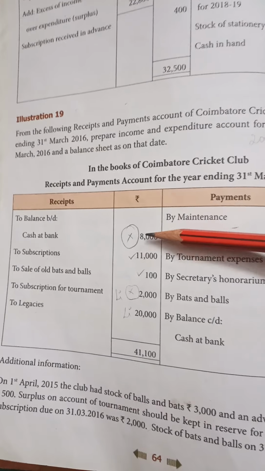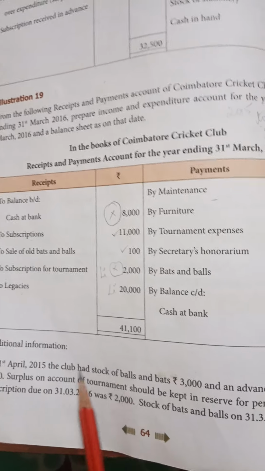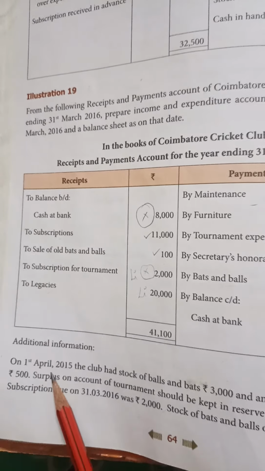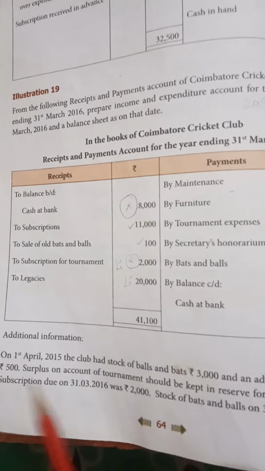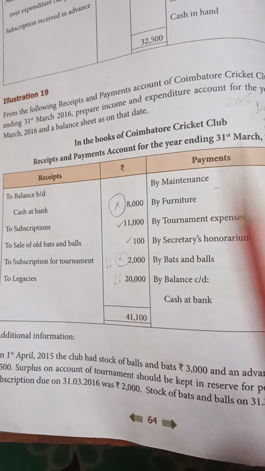Okay, we have the opening balance of cash, we also have here the opening balance of stocks and subscription what is given in advance, okay, that is received in advance. These two are the opening balances, and here we have cash at bank as the opening balance.